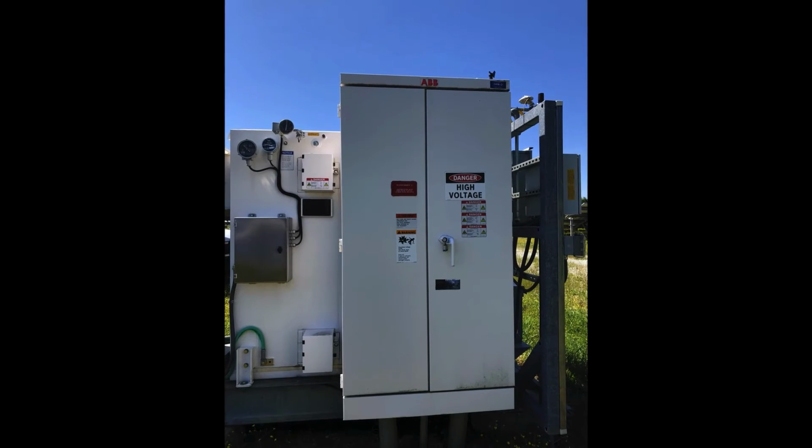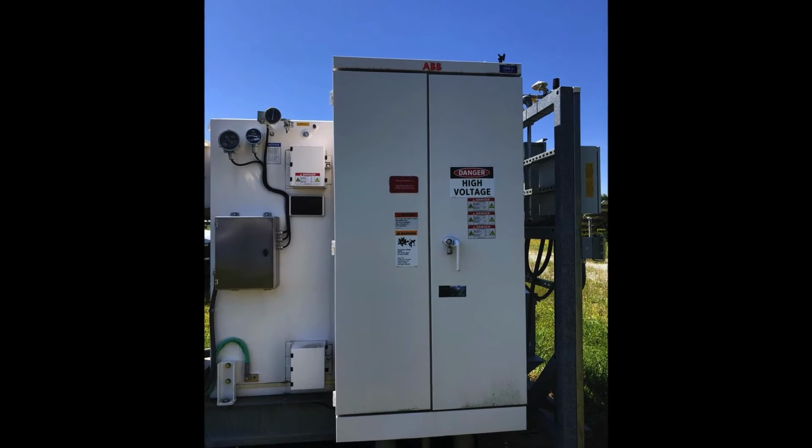On the side of the tank, you will see a cabinet with lockable doors that provide access to the electrical terminations.